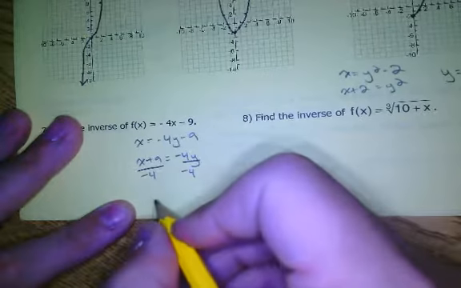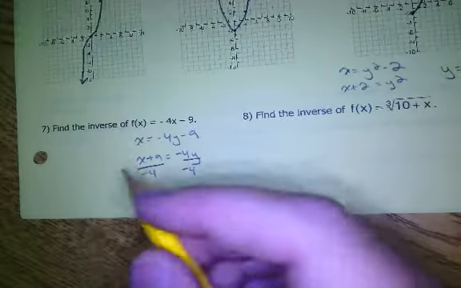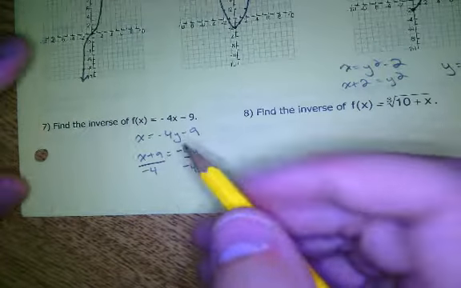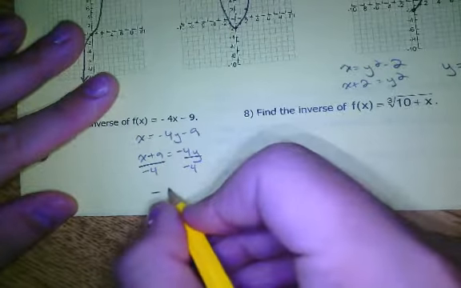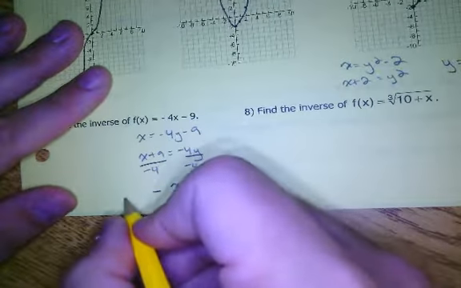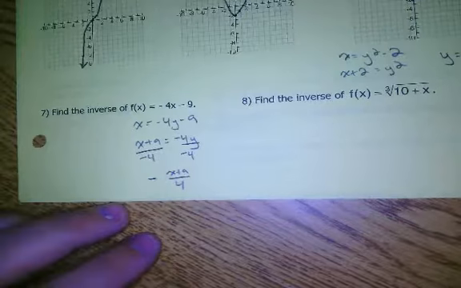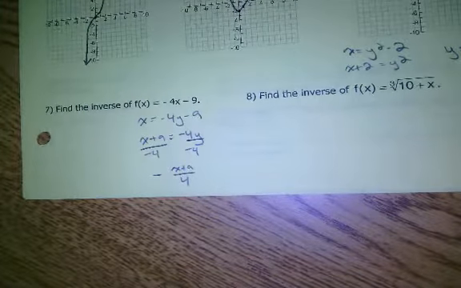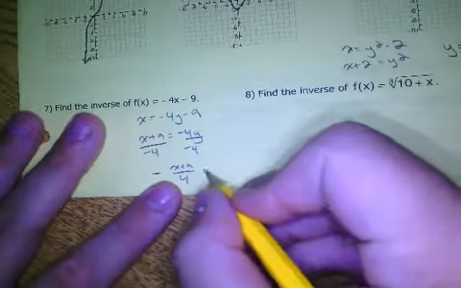By the way, it's illegal to keep that negative in the bottom. That's not very simplified. You can't leave it like that and say, yeah, I'm done. You can put the negative in front if you want: negative x plus 9 over 4. That's totally legal. Or you can bring the negative upstairs and make everything negative. So this is the same thing as this.